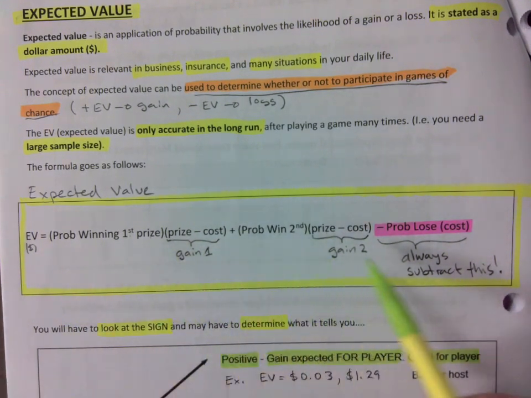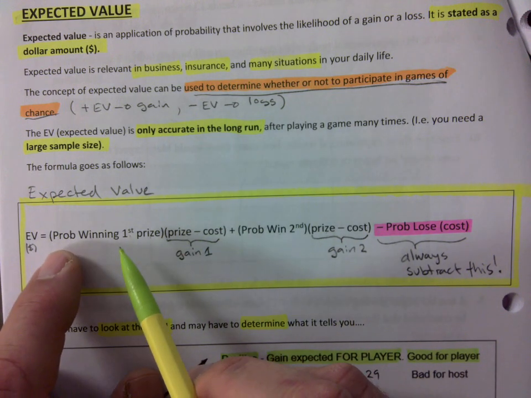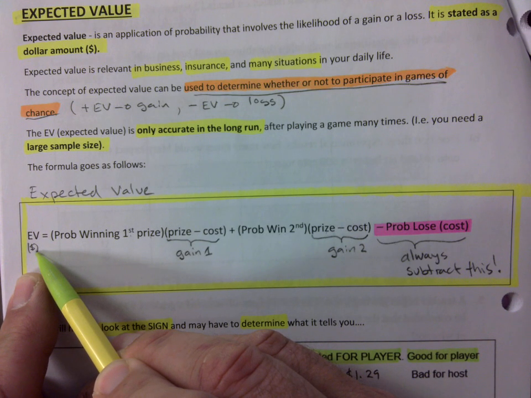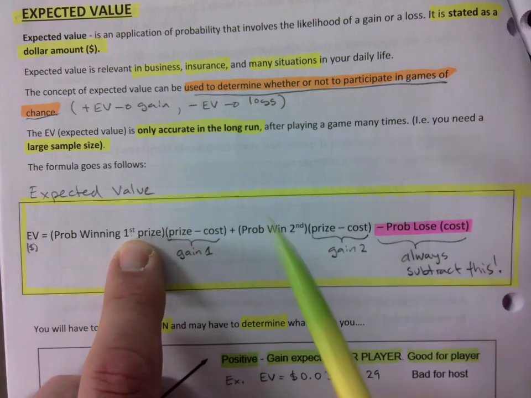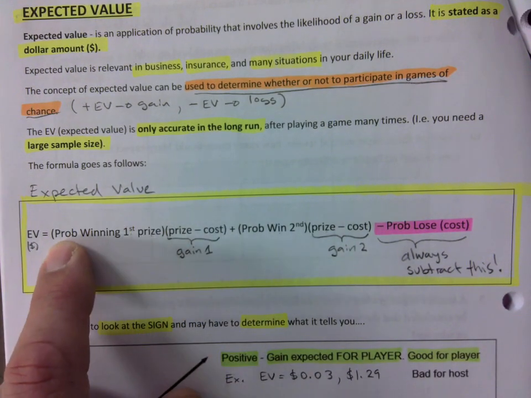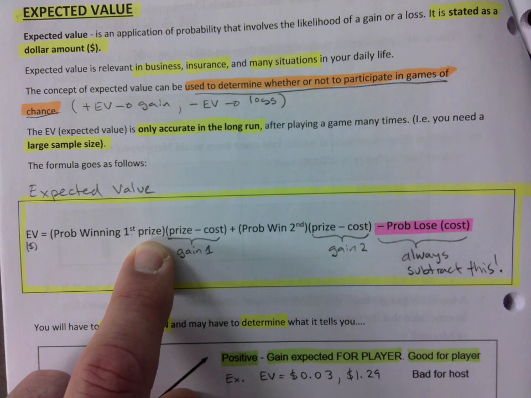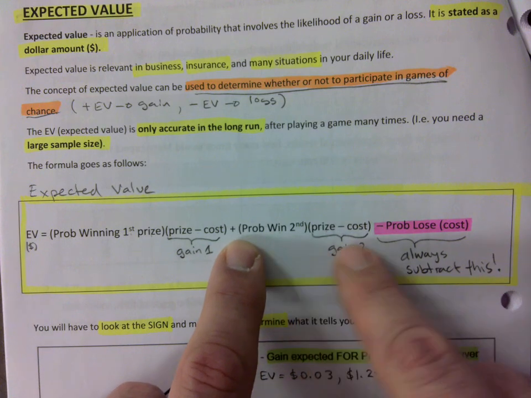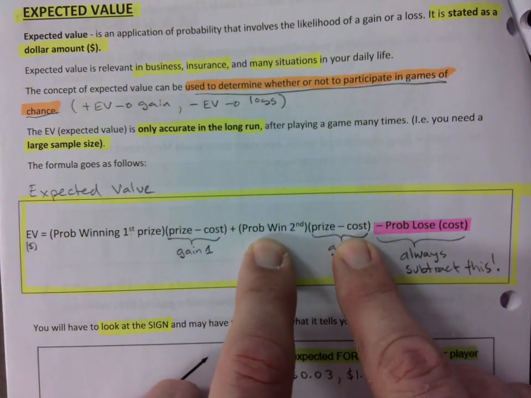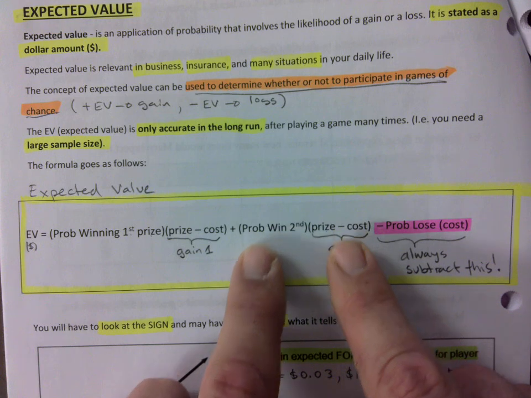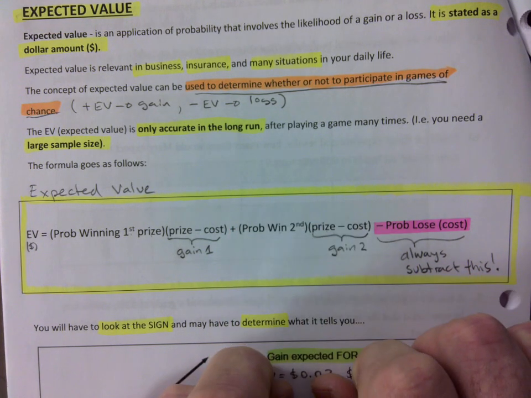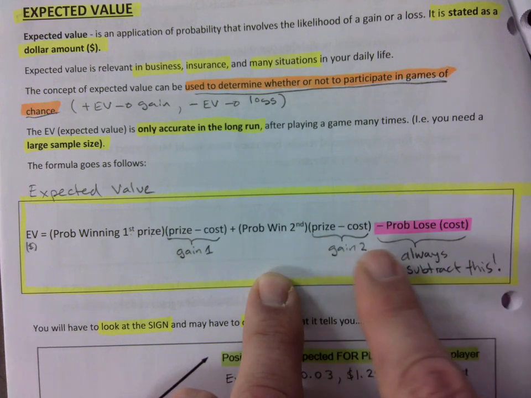All right, the formula. I need you to understand this, that you're paying attention to this, right? First of all, expected value is a dollar amount final. At the end of the day, it has to have a dollar sign in front of the last value you get. And there may only be one way of winning. So then you would technically only have the probability of winning the first prize, and then the prize minus the cost, right? You always have to figure that out. This second part here, the probability of winning the second prize, may not apply. There may not be another way of winning. So this would be completely gone, right? If there's a third way to win, then you would continue.